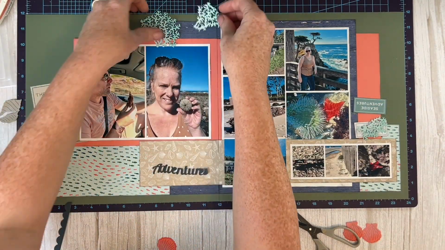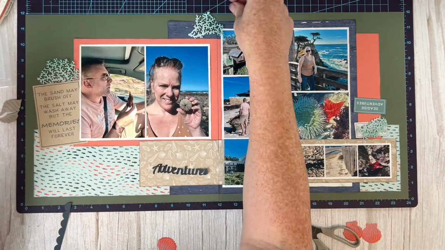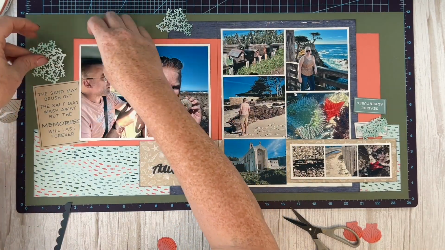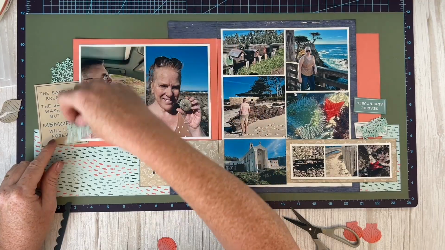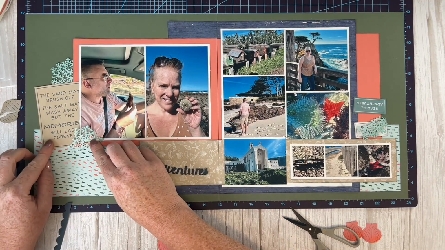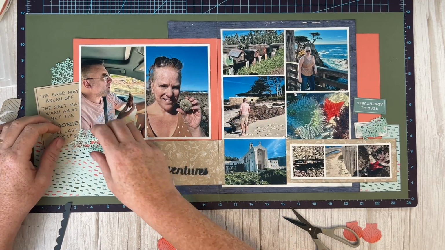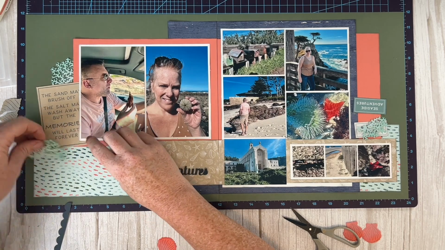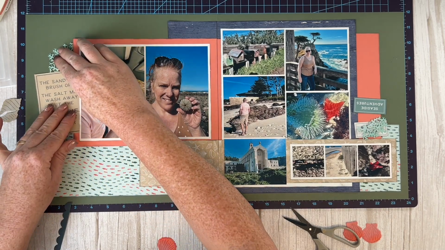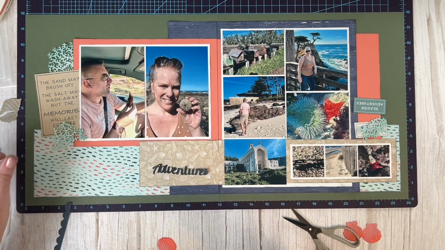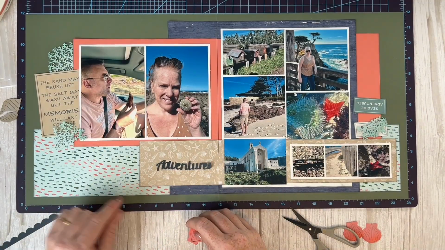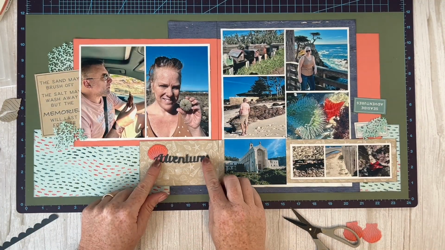So here I'm going to start to do a little bit of arranging, and I've cut out that word adventure that I'm going to use as a title there. And I just want to have this little saying here to the left of my husband's picture. I'd like to have that nestled among some coral and some shells, just like it's a little sign sitting on the beach.